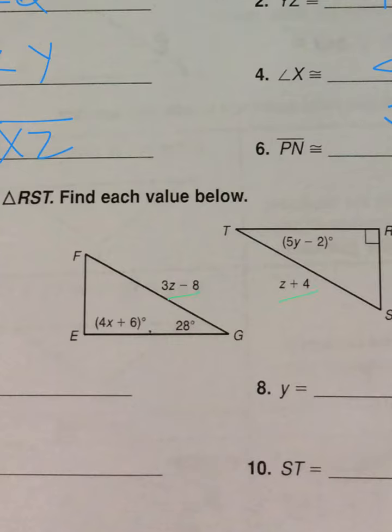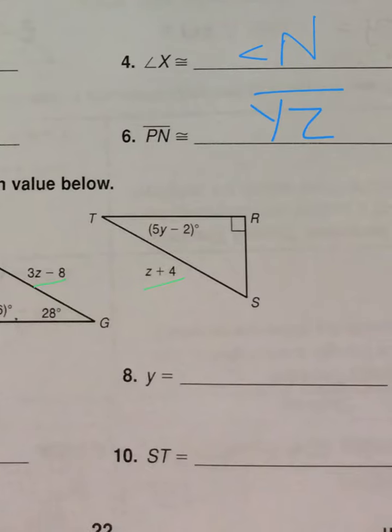So then you would do 3z minus 8 equals z plus 4. Minus z, plus 8, plus 8. I get 3z minus z equals 12. 2z equals 12.